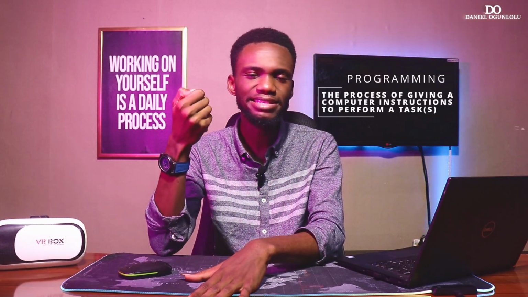Now, the instructions that are written and fed to the computer is referred to as a program, right? And if it is further packaged, it becomes an application or a software. So programming is simply writing instructions and then feeding that instruction to a computer to perform a specific task or some set of tasks.